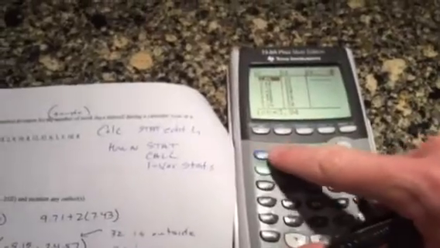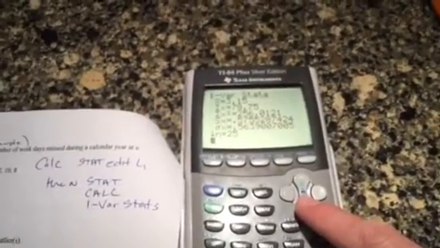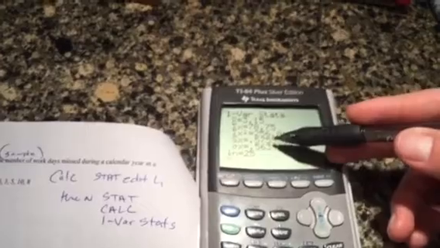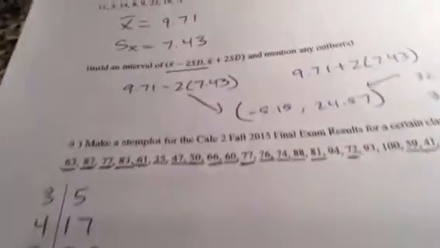This one has a different problem here. You're going to type in all your numbers, and then you would hit stat, calc, 1-var stats. Again, you're going to have different numbers. What you care about is x bar and s, the sample standard deviation. You're going to write those down. That would be your answer.